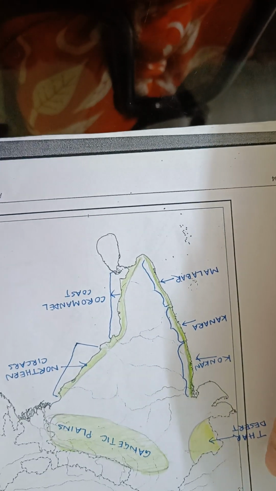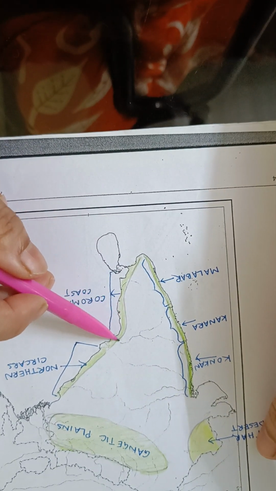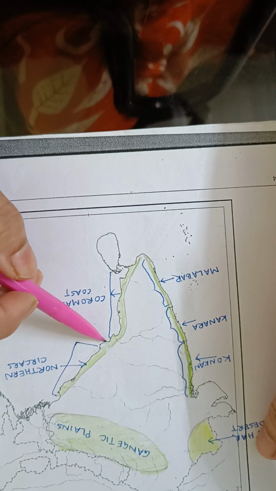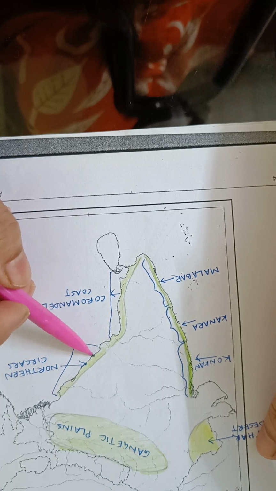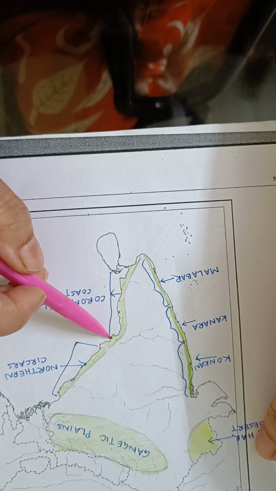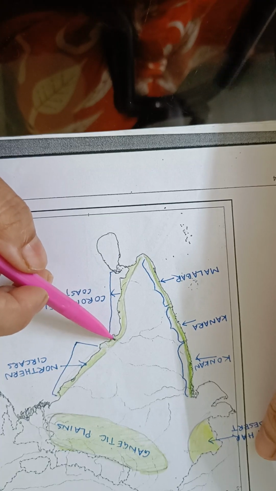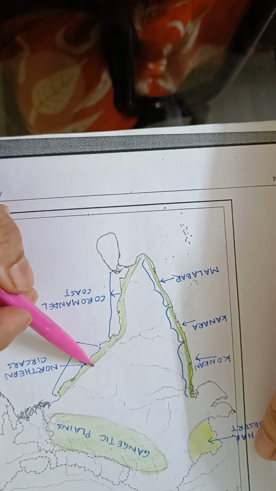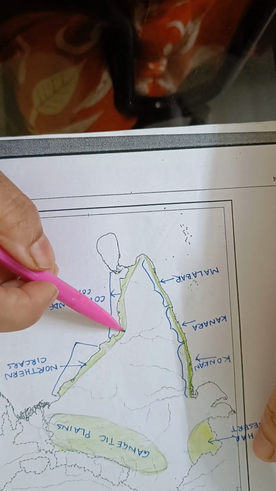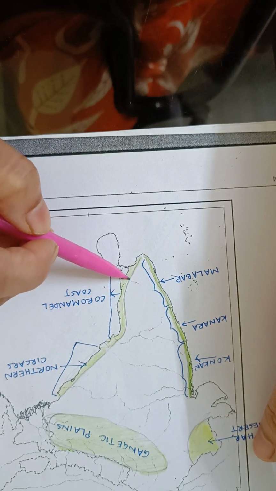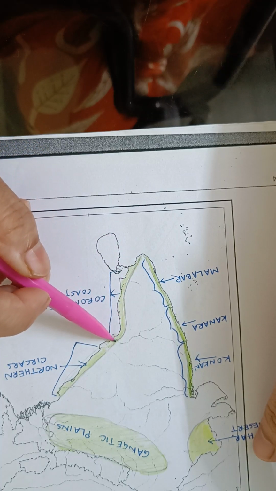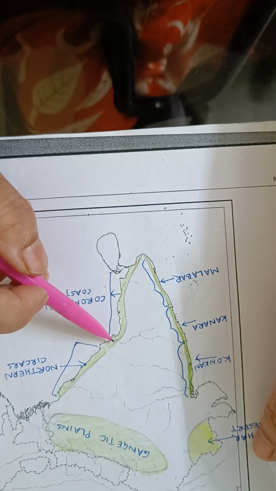And then this is our eastern coastal plain. In the northern portion, almost the whole of Orissa till almost the middle of Andhra Pradesh, you have Northern Circars. This part is Northern Circars, and this portion covers the entire region of Tamil Nadu and a little bit of southern Andhra Pradesh.